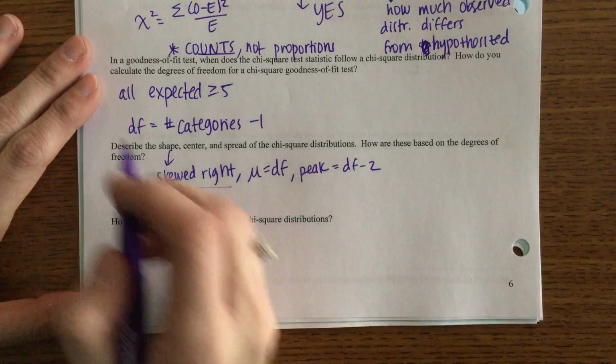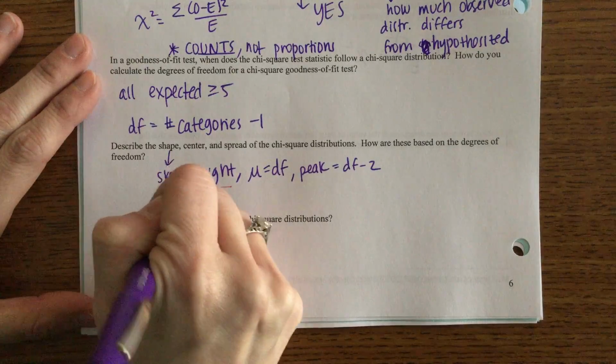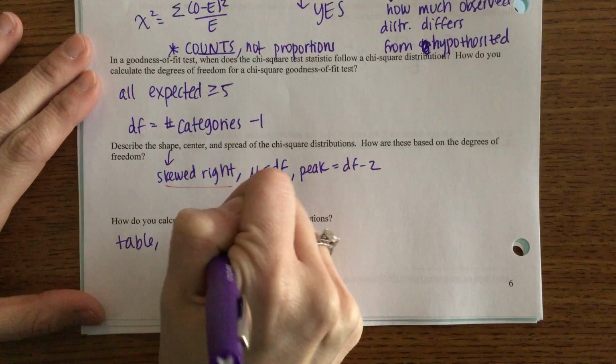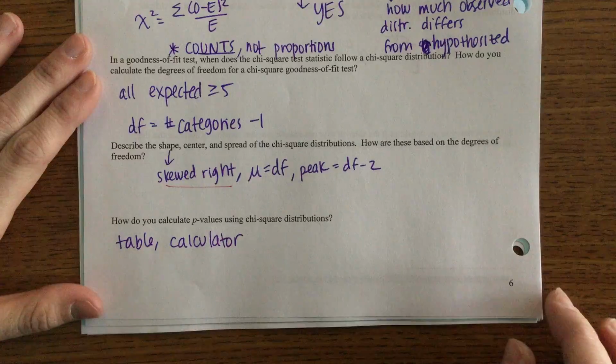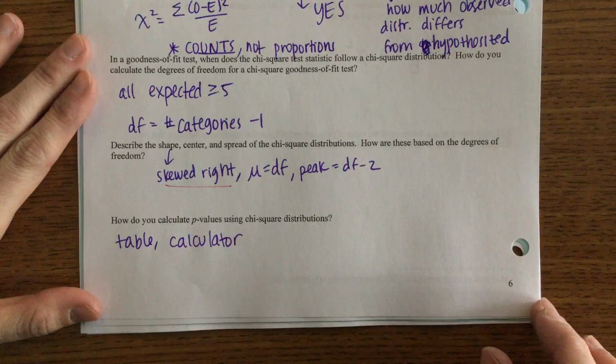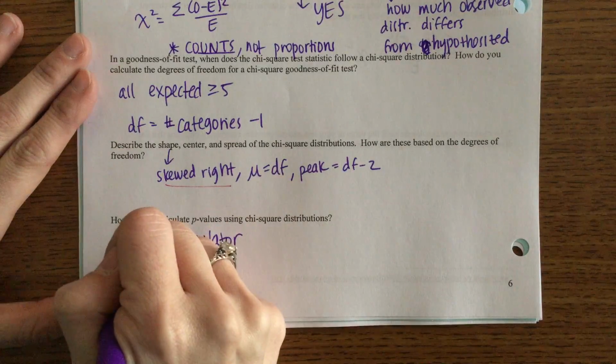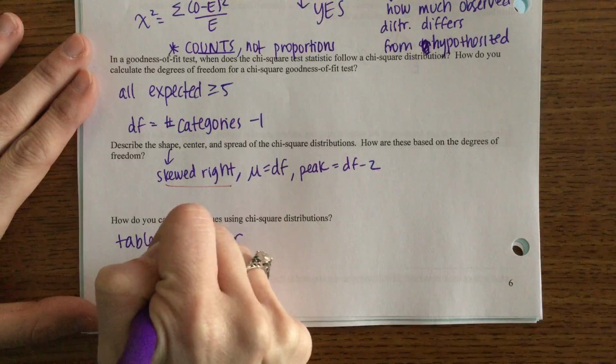Okay, how do you calculate p-values? You can use a table. You can use a calculator. Another thing that people really like about chi-square. Chi-square tests are always upper-tailed, no matter what.